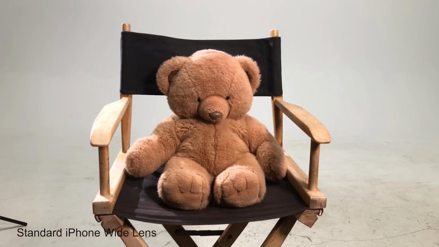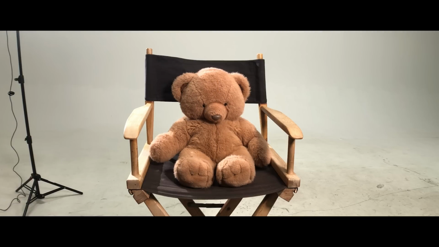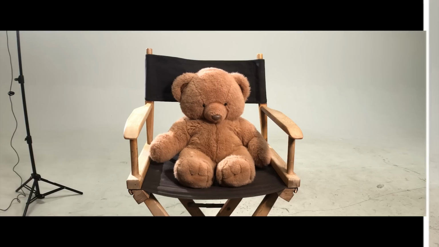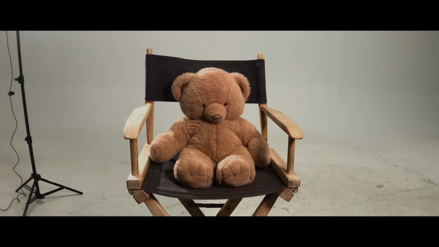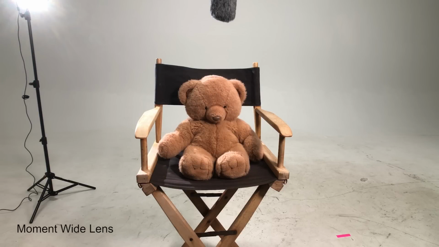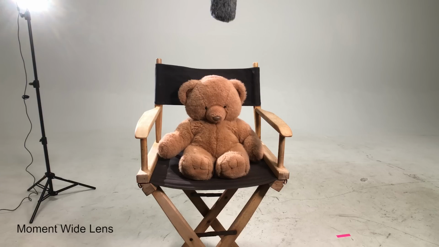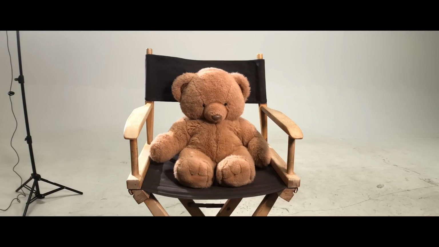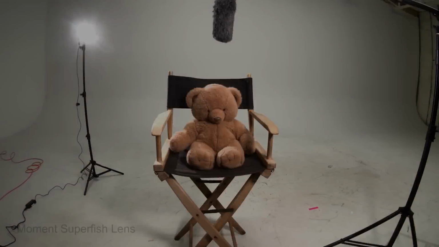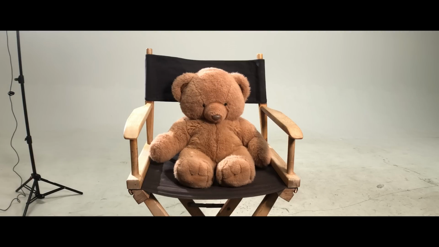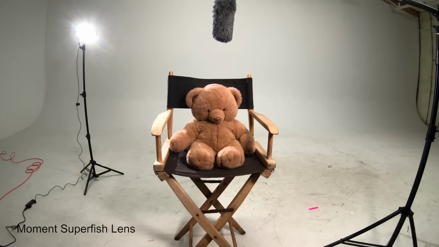Now a little closer side-by-side, the standard lens to the anamorphic. Now the wide lens to the anamorphic. You'll notice with the wipe, the bear is pretty much in the same spot. The width of this lens is very similar. And now the fisheye, the widest of them all, of course, and with the most distortion.